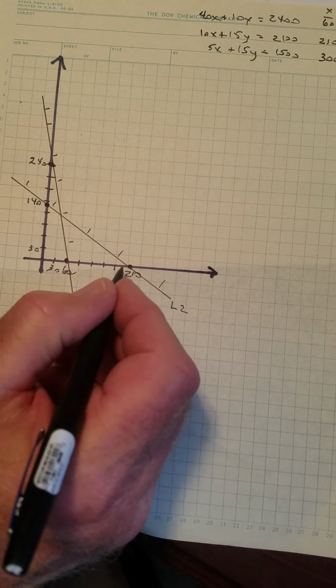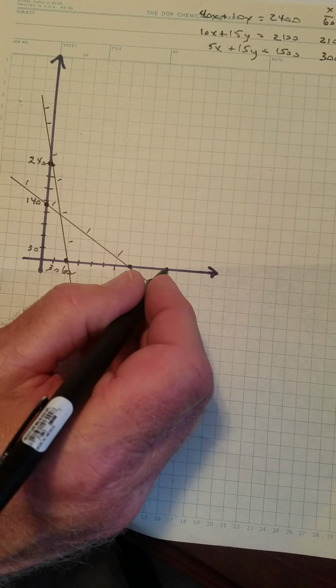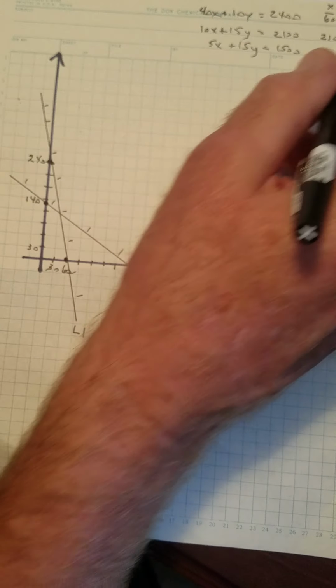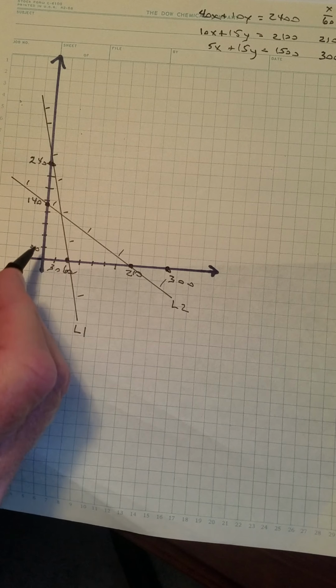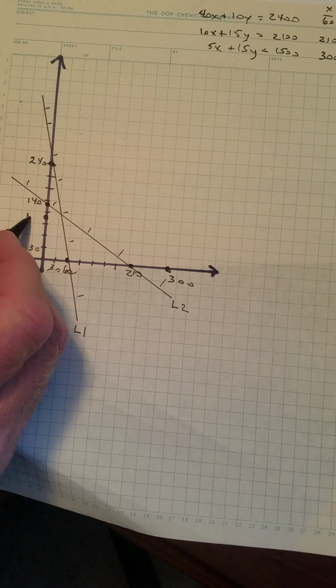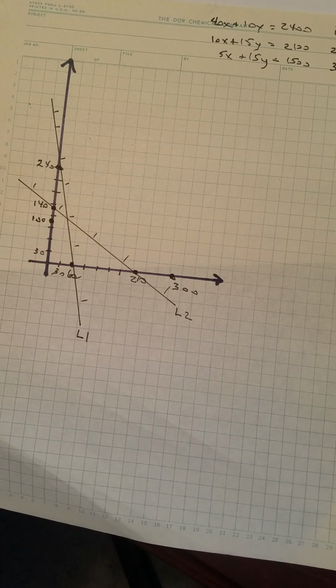And then L3 is going to hit at x is 300, so there's 210, 240, 270, 300's right in here. And 100 coming this way, so 30, 60, 90, 100 is right in there. Guessing a little bit.